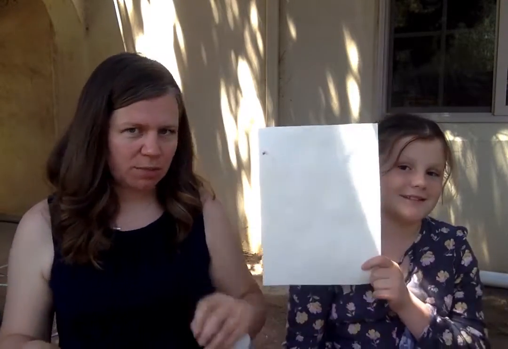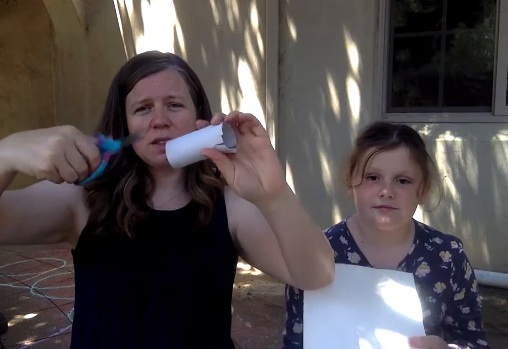So you're going to want toilet paper tubes and a small paper plate that you can use to pour your paint into. And then you're going to want some scissors and a piece of paper. So what we're going to do is take the toilet paper tube and use the scissors to cut some kind of a design on the edge.